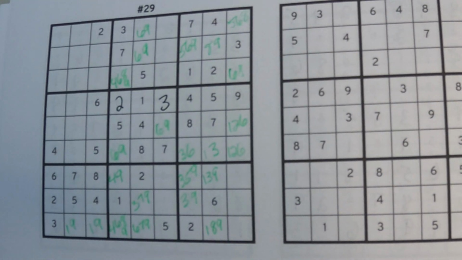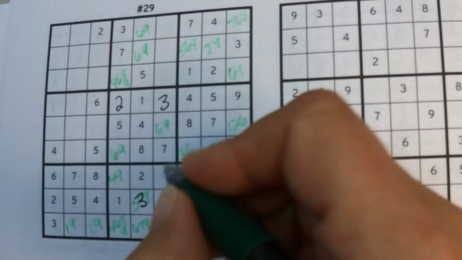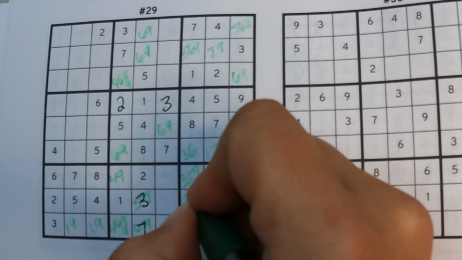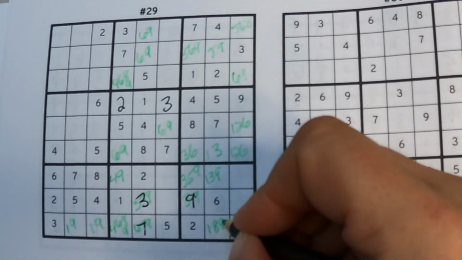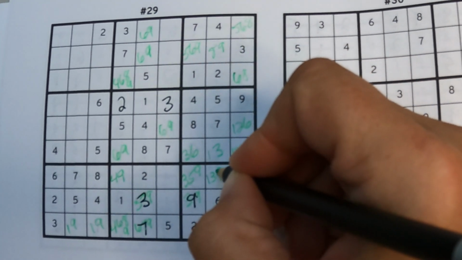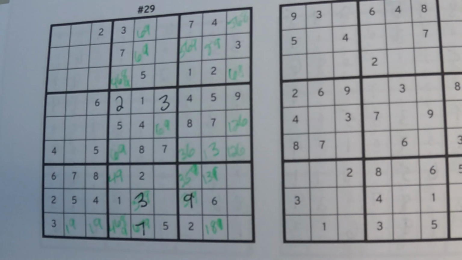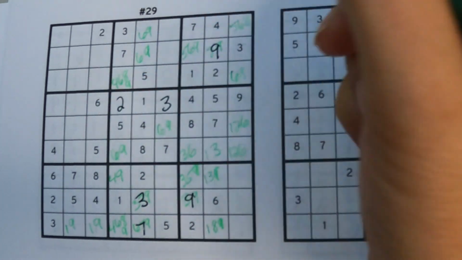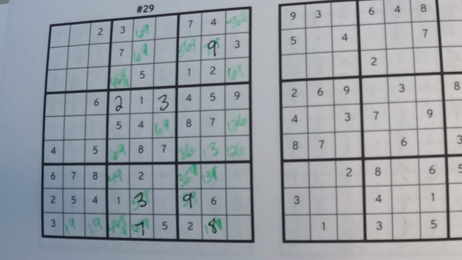But now if we look at that column, the only place the 3 can be is here. And that means the only place the 7 can be is here. That 3 makes this our 9. With that 9, we can get rid of this 9, and this 9. That means now the only place in this column that the 9 can be is here. And now the only place the 8 can be is here.